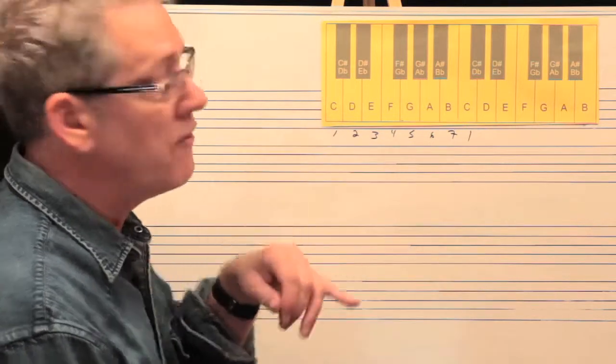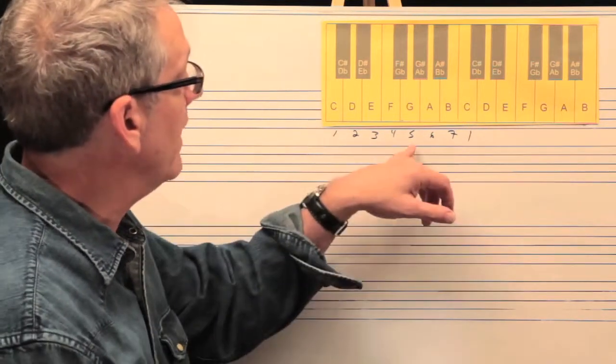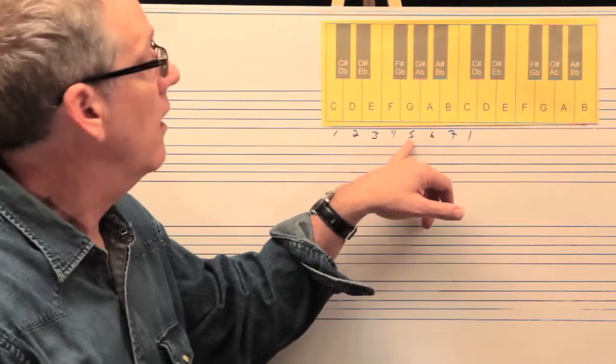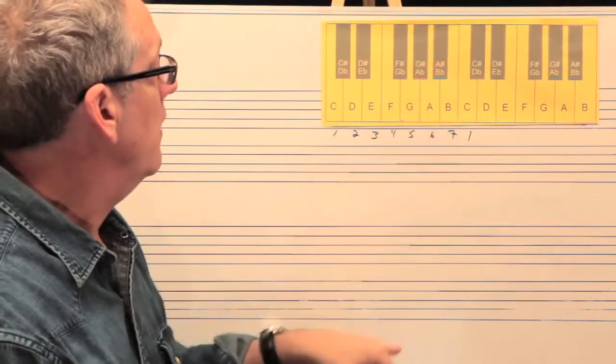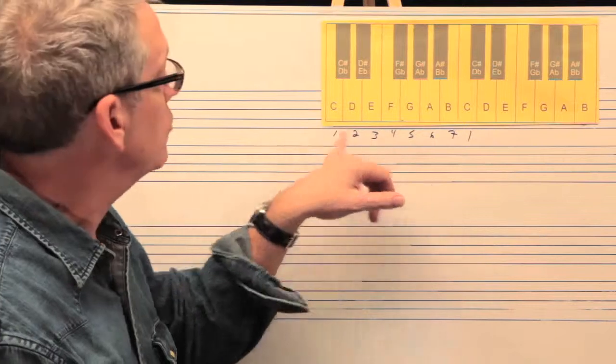When you hear people talk about a 5 chord in the key of C, that chord is built off the 5th degree of the scale, which is G. A 4 chord is built off F. So let's build a chord off the 1.